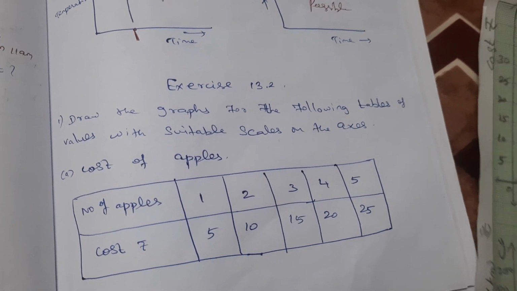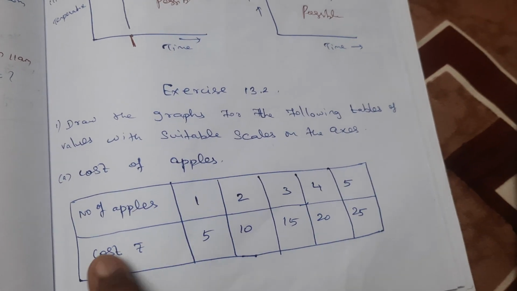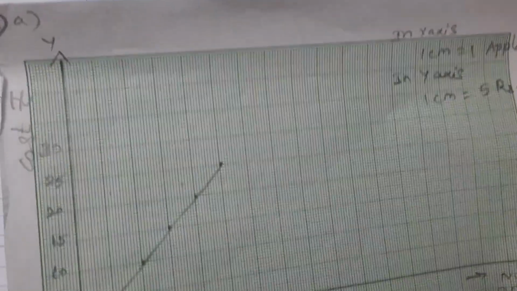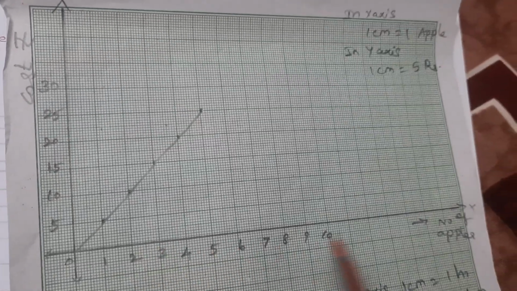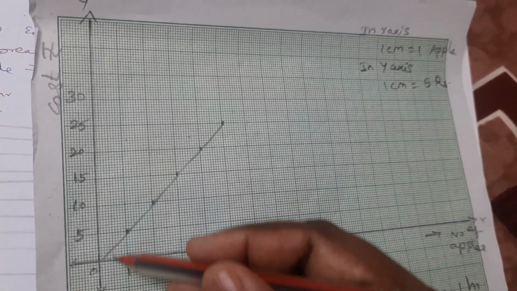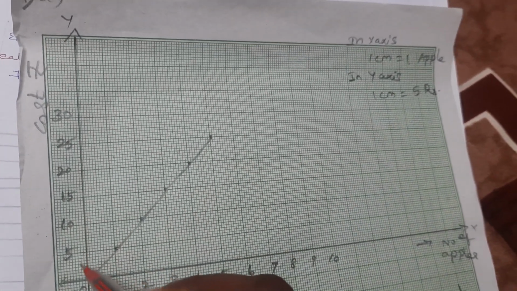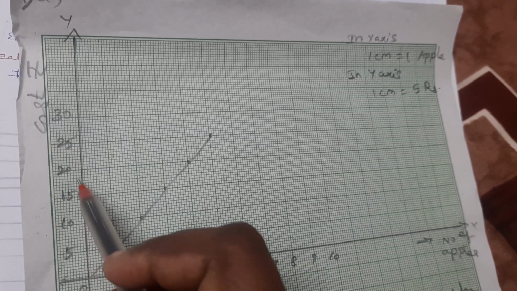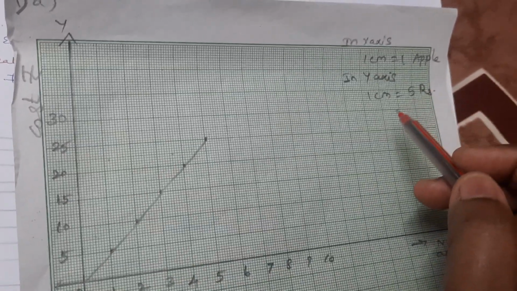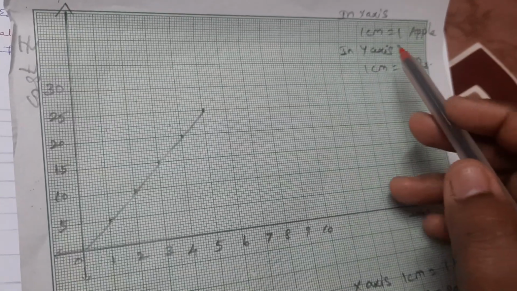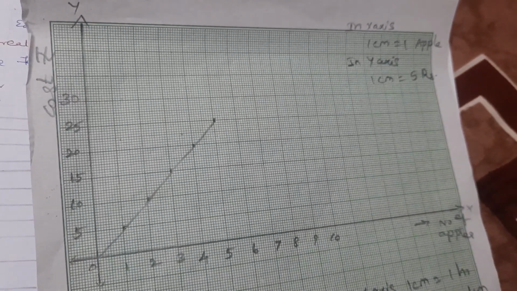So we take on the x-axis the number of apples and on the y-axis the cost in rupees. For the x-axis we take number of apples and for the y-axis we take cost. On the y-axis, 1 centimeter is equal to 5 rupees, then 10 rupees, 15 rupees. And on the x-axis, 1 centimeter is equal to 1 apple.